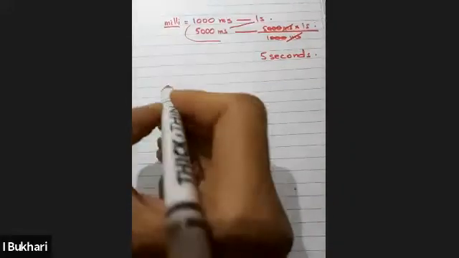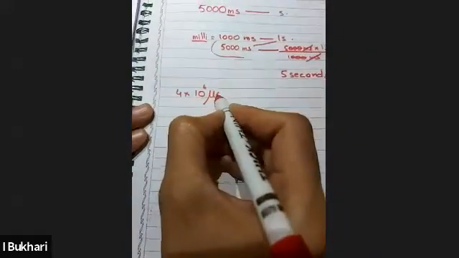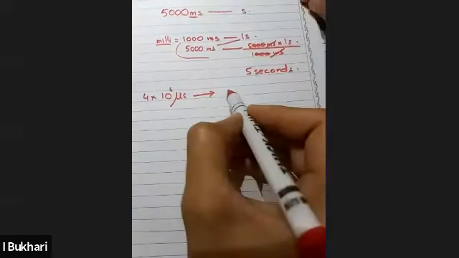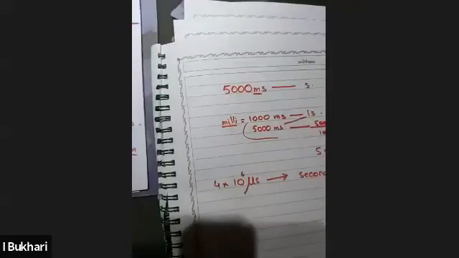Okay, now last question. Last question. 4 into 10 to the power 6 microseconds should be converted into seconds. Who's gonna do this? Zainab Ihsan. Yes, Zainab Ihsan. I don't really want to answer. I just have a question.